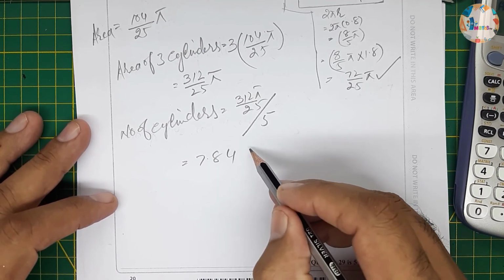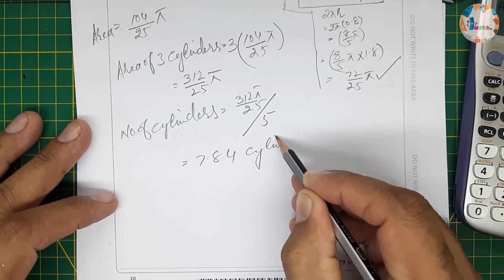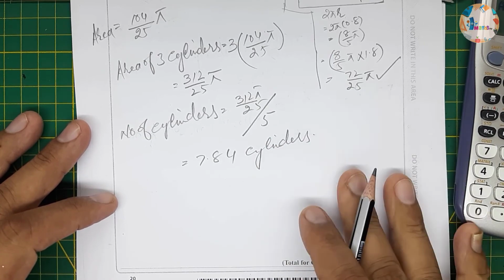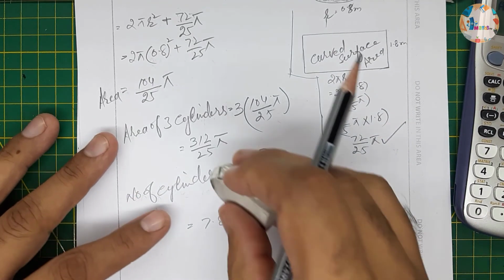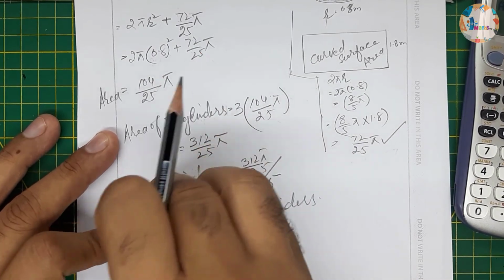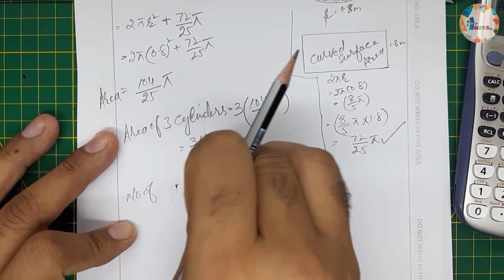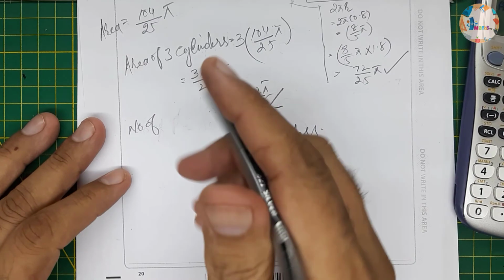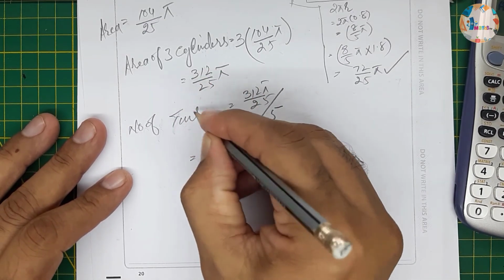So this many cylinders, basically paint tins. We can change these cylinders to paint tins, so we can write here number of tins.